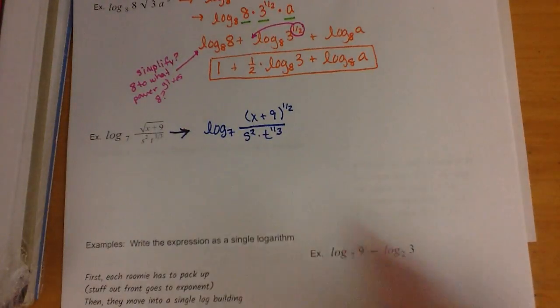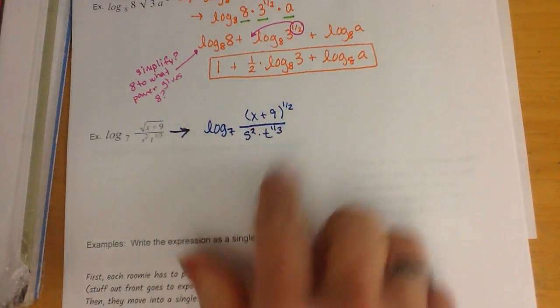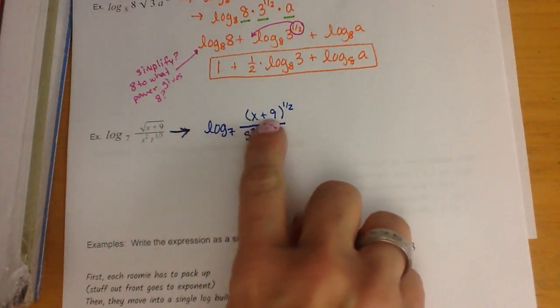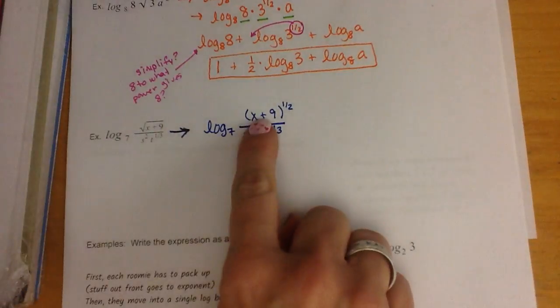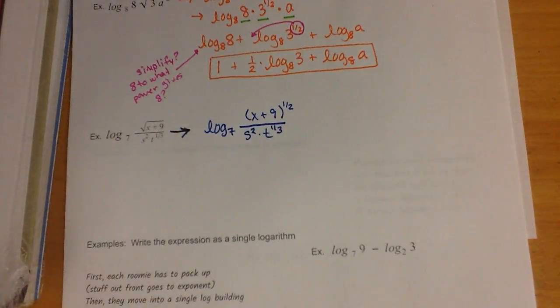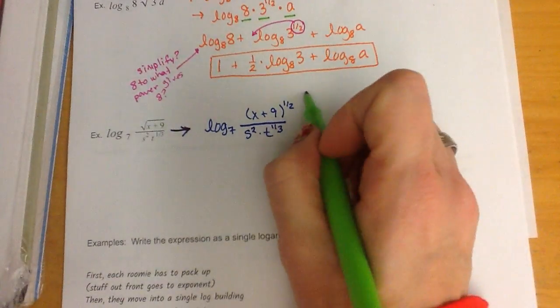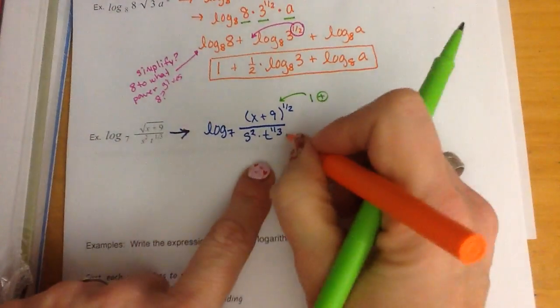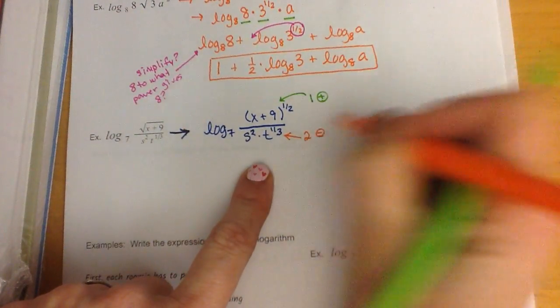Now the x plus 9 cannot be separated, and I also can't take the square root of the 9 because it's added to the x. So I have to leave the x plus 9 in the parentheses to the power of 1/2. And then I can start looking at how many roomies I need. I have 1 upstairs and I have 2 downstairs.